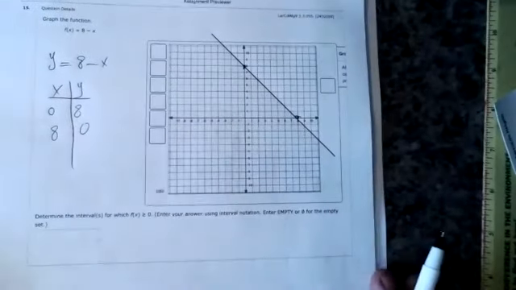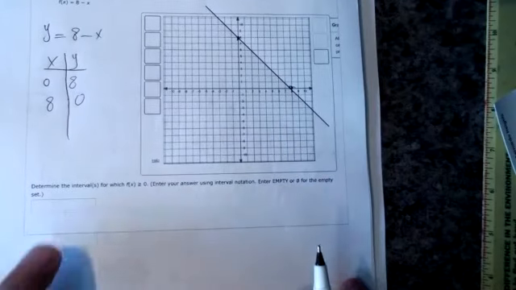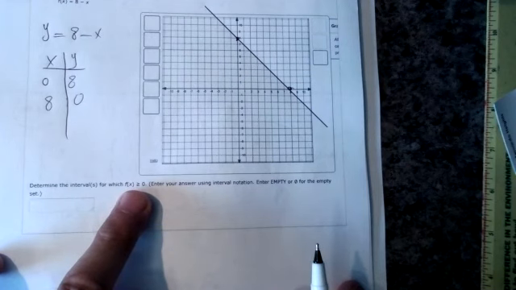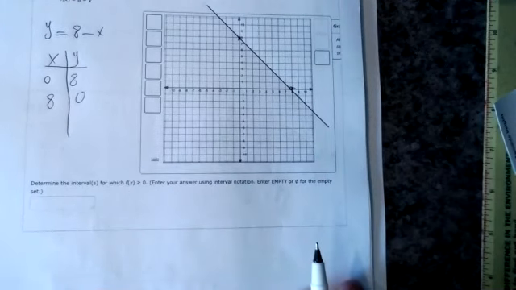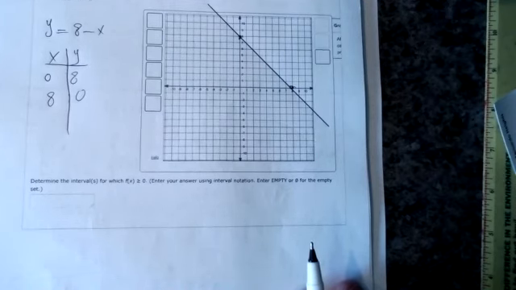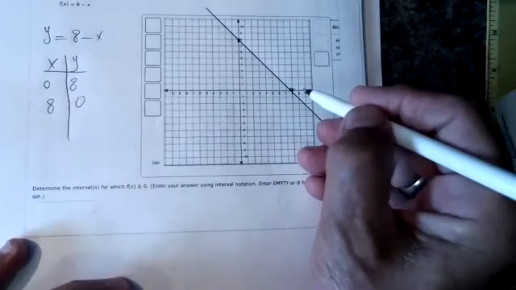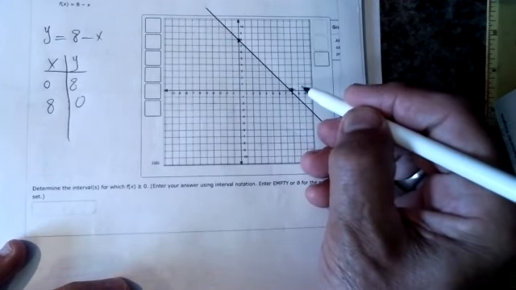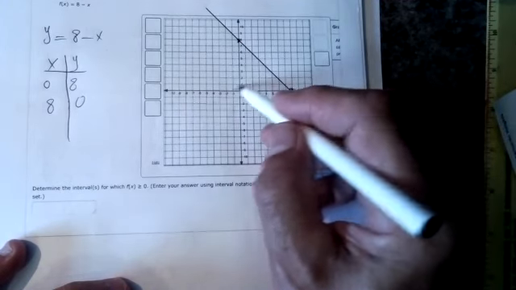I don't know why they have this one here. But anyway, determine the interval for which f of x or y is greater than 0. Y greater than 0 is this, right?